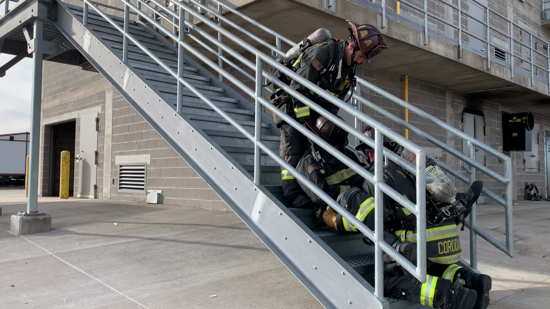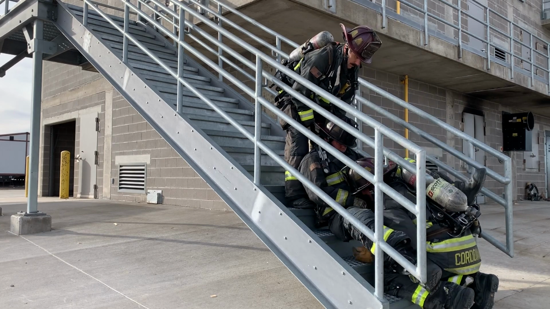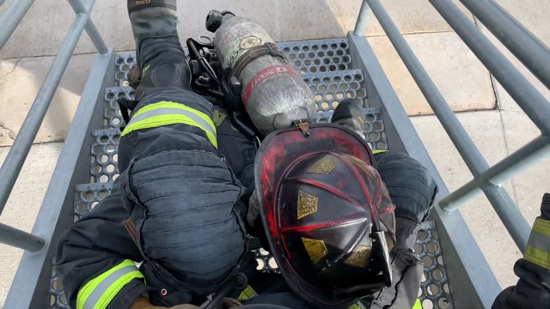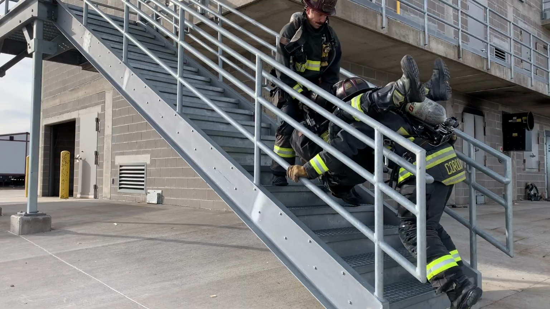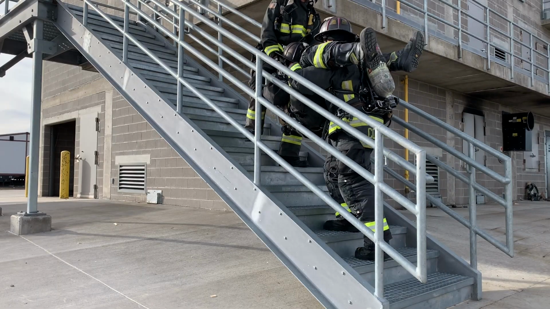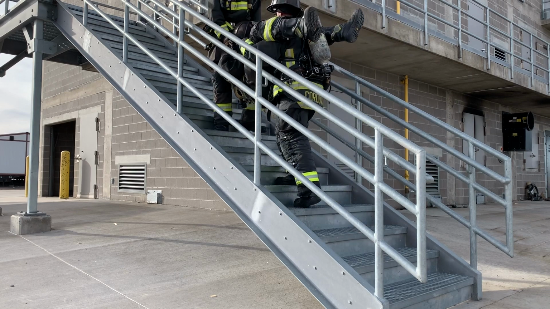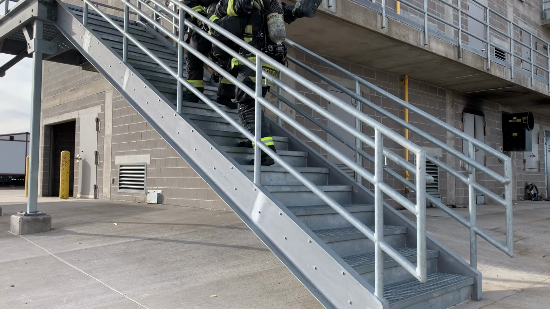And so we're going to go up a few stairs first before the lower firefighter can readjust their grip from the knees to putting the knees over the shoulder. When this happens, we can do one lift and start walking up the stairs.